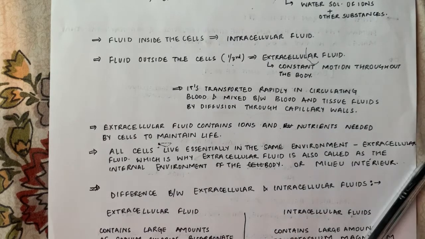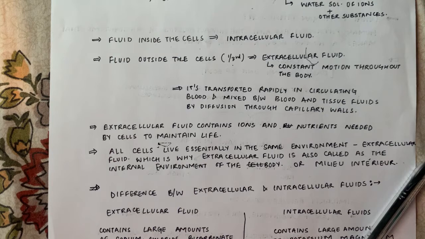ये पूरा ट्रांसपोर्ट होता है in the entire body, सर्कुलेट होता रहता है, ब्लड के साथ मिक्स होता है, टिश्यू फ्लूइड से मिक्स होता है, किसके थ्रू? बाय डिफ्यूजन. कैपिलरी वॉल से जब भी फ्लूइड निकलता है, आयन का एक्सचेंज होता है, it is through diffusion. Okay. So fluid outside the cell पूरा का पूरा move करता रहता है inside the body.